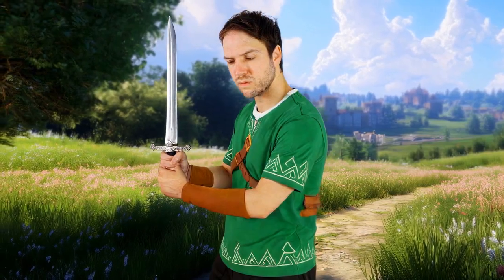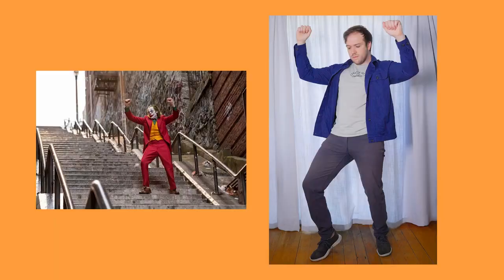This is a great method from going from an image of yourself to then creating the costume that you want, and then create the location, put them together, and you can put yourself inside of that world. It's pretty awesome. I also did the same for the Joker outfit.